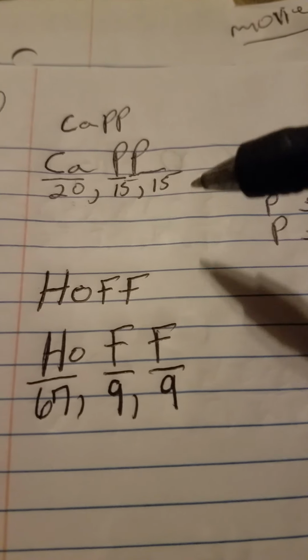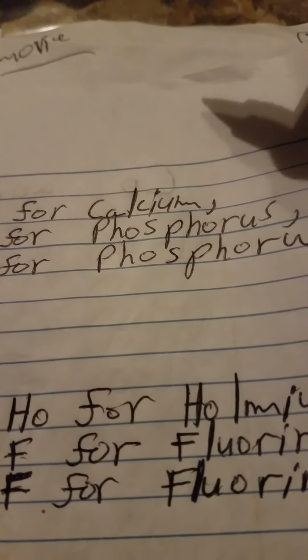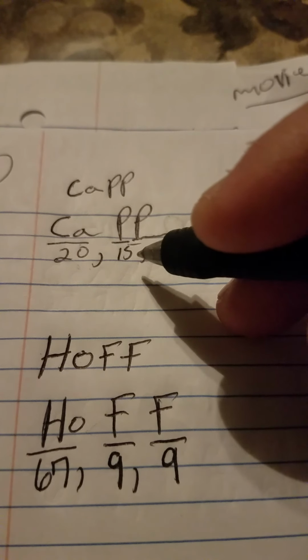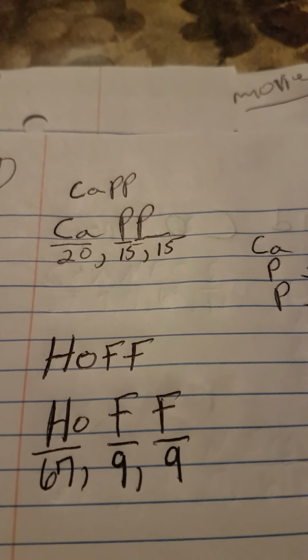The atomic number for that is 15. If you go to number 15 on the periodic table of elements, you'll see a capital P. That's the chemical symbol for phosphorus. You also see the phosphorus name, I think below the symbol. And each of these P's has atomic number 15. So you can have two P's. Capp.